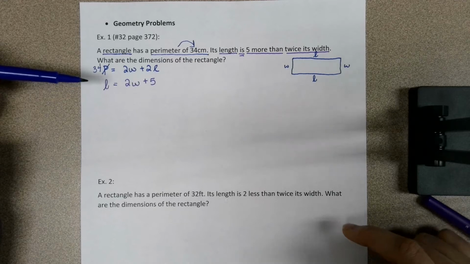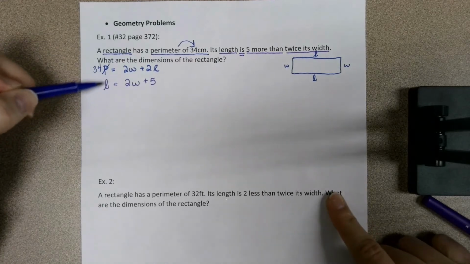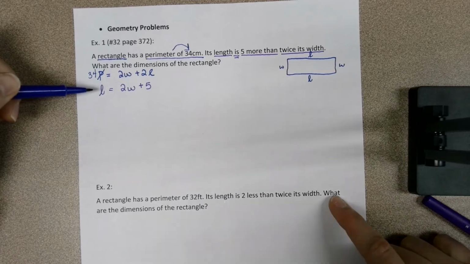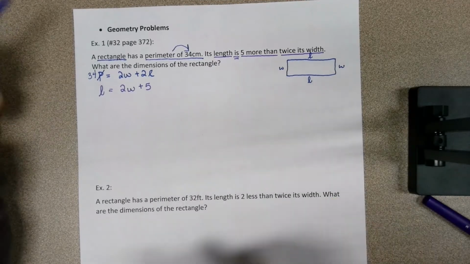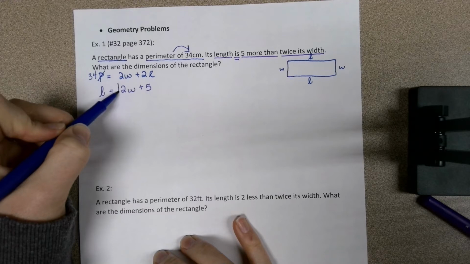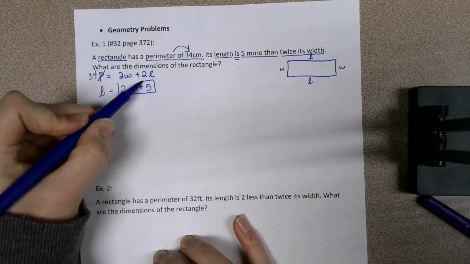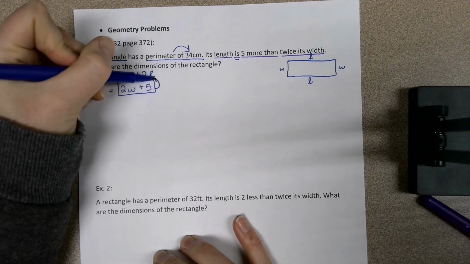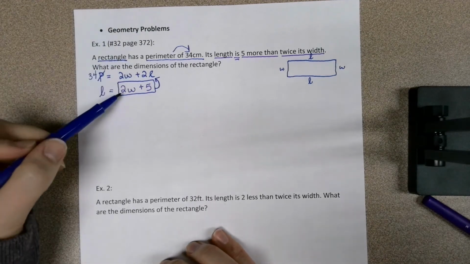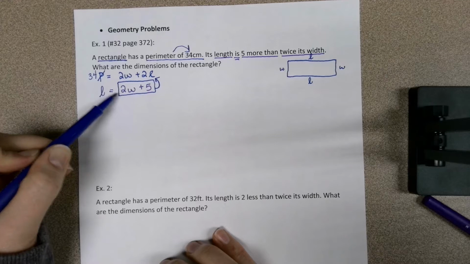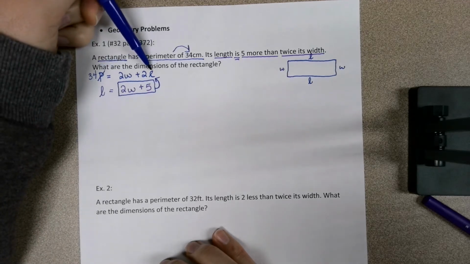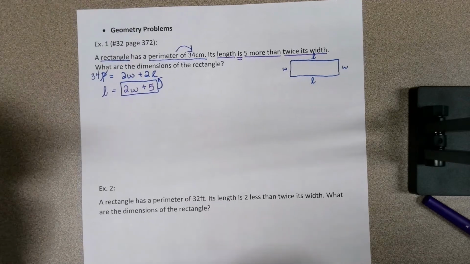In this, we have one variable isolated. So because we have one variable isolated, we can use substitution. So we're going to take all of this, everything that the length is equal to, and plug that in for length. 2w plus 5 is the exact same as length, and this length is the same as this length, so we can substitute that in.